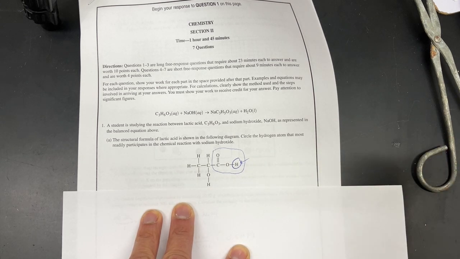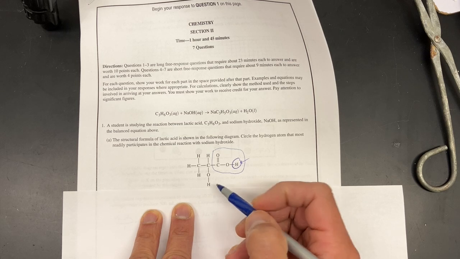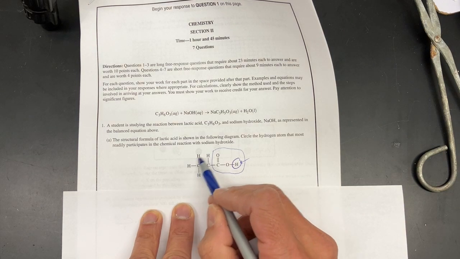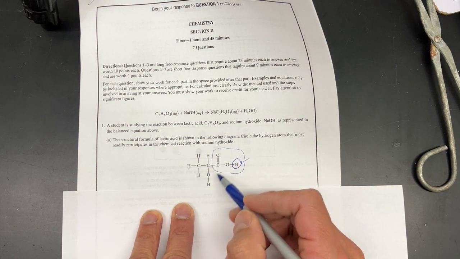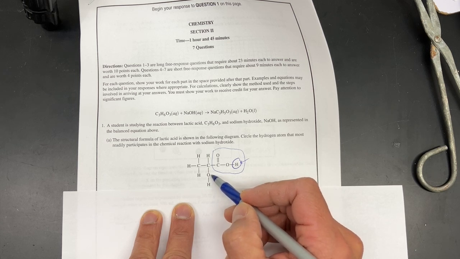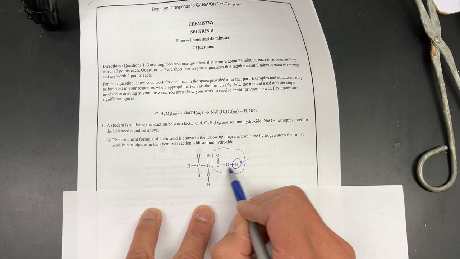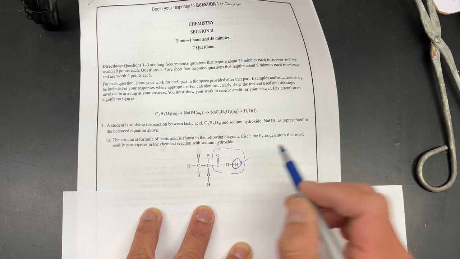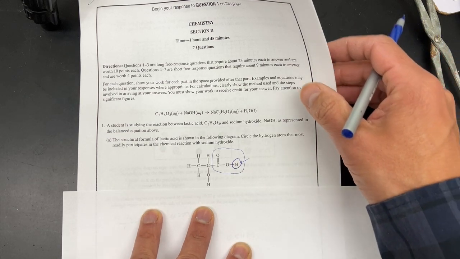If you know about hydrogens and acids and everything, none of these other ones are gonna react ever. The only other one that you might think about is, oh, OH is here, but this is the carboxyl group, so that's the acid H right there. So that's probably a point.